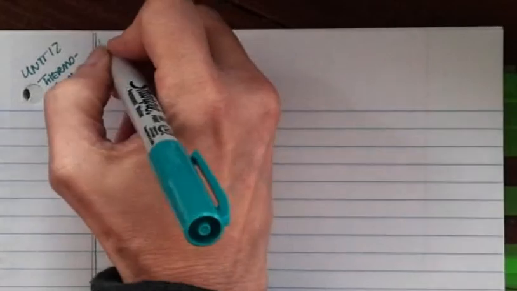Okay, so we are ready to start our next unit. This is Unit 12 on thermochemistry. This is Strand 11. So take a minute and set up your paper. You can pause this and set up your paper, and then you can start this back up.